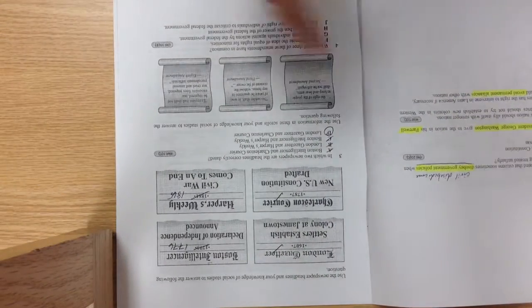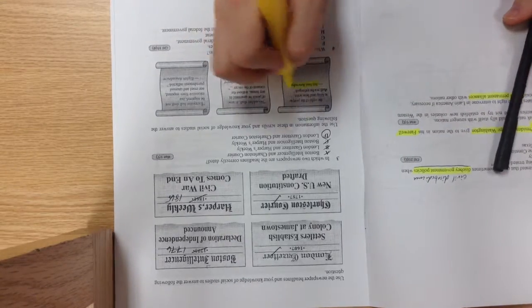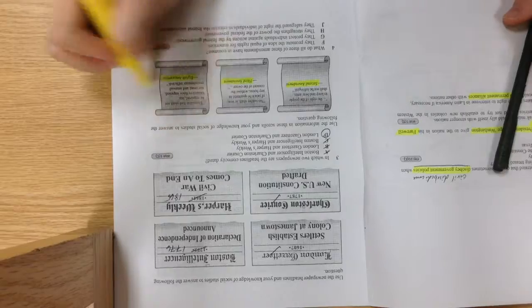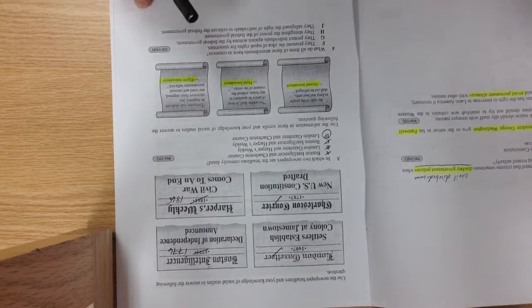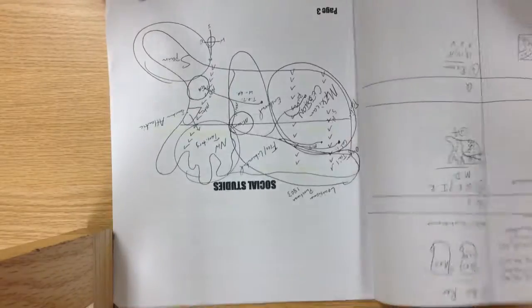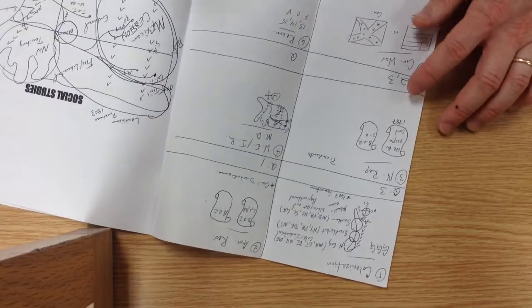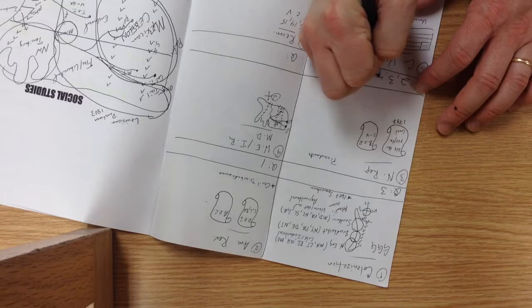Then we come down here. We've got the question about what do all three of these amendments have in common? Well, we've got the Second Amendment, the Third Amendment, and the Eighth Amendment. So those are all within the first 10, which means that those amendments fit into the, you guessed it, Bill of Rights. So question 4 is also going to fit right here.